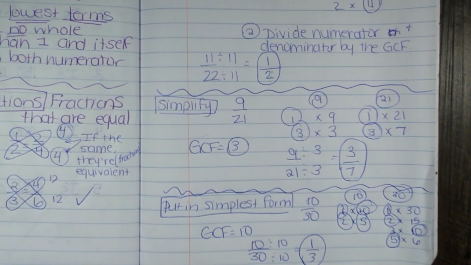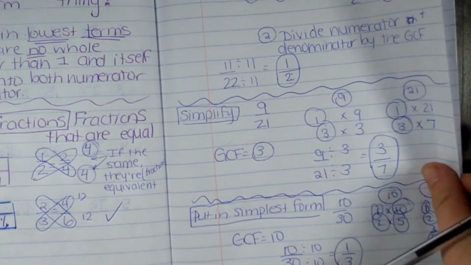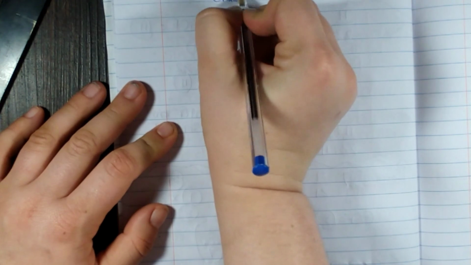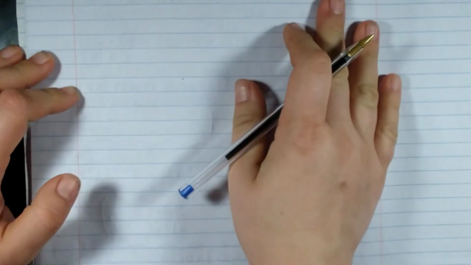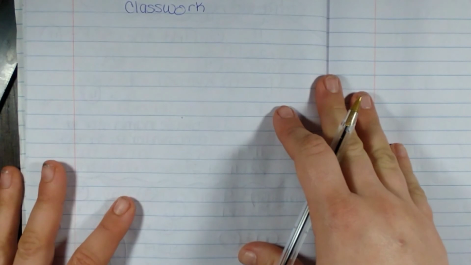All right, so you're going to finish taking these notes, and then we have some homework, not homework, but classwork that you're going to be working on and submit as an assignment. All right, on the next page, this is your classwork.